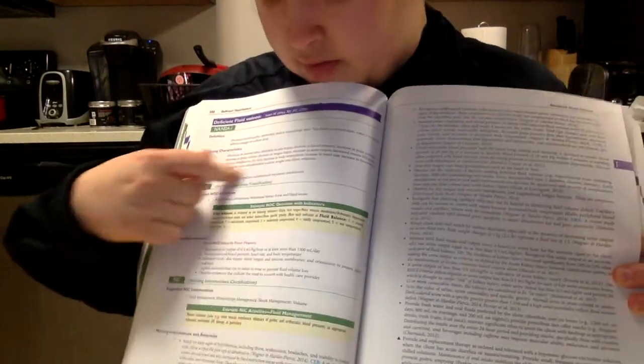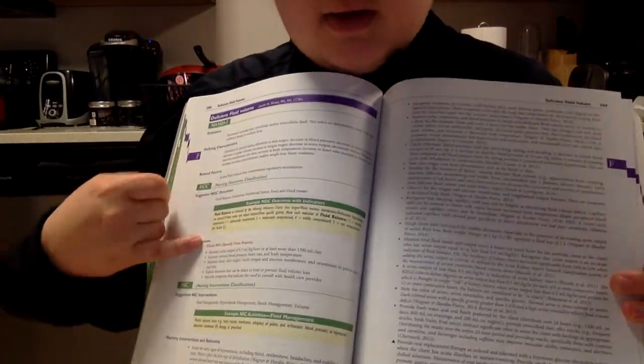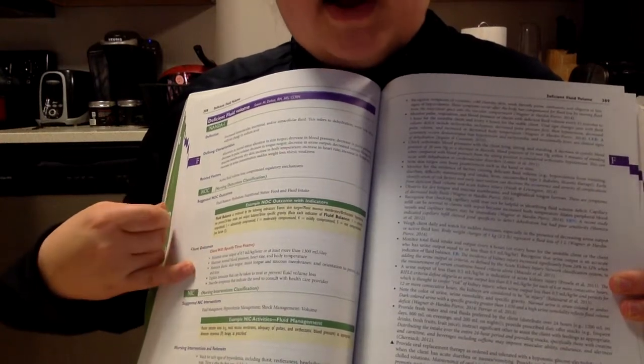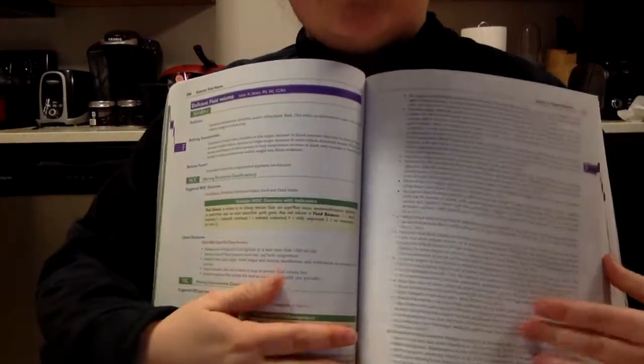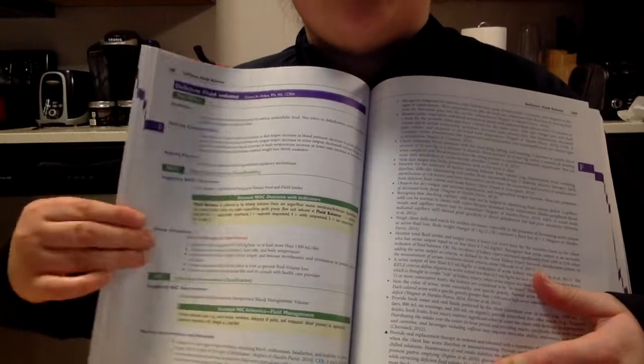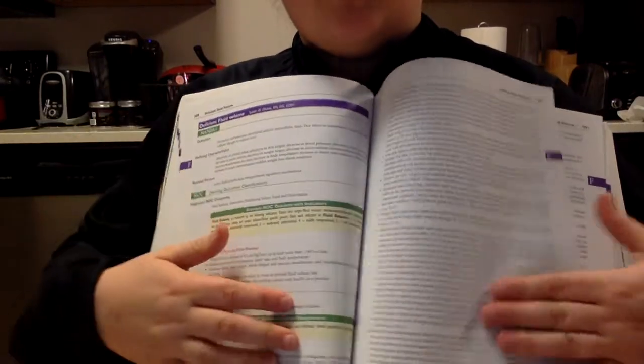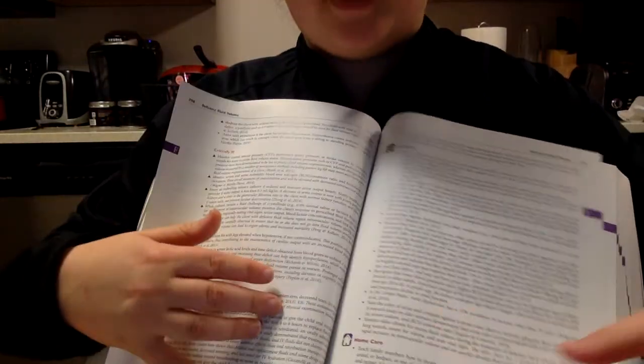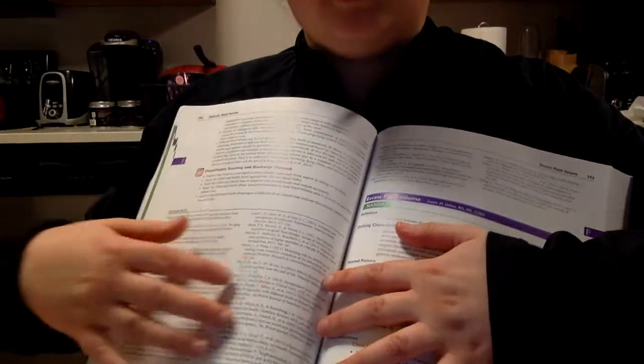Remember that these are the goals. This is confusing. These are the goals right here. So you're going to pick what goals are best for your patient, and then you're going to pick the intervention that's best for your goals. As you can see, there's a ton of different interventions here.